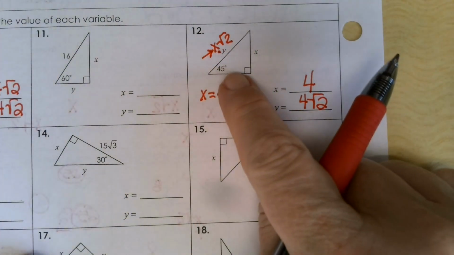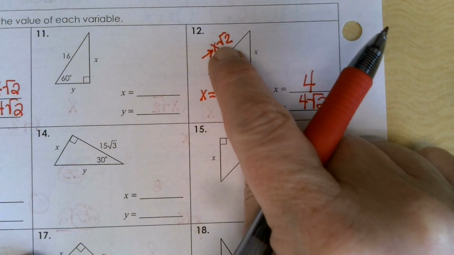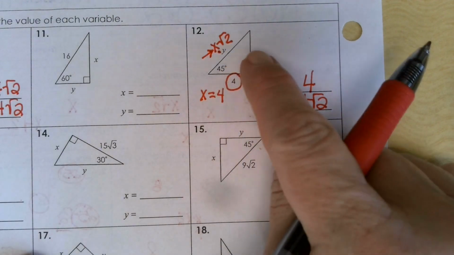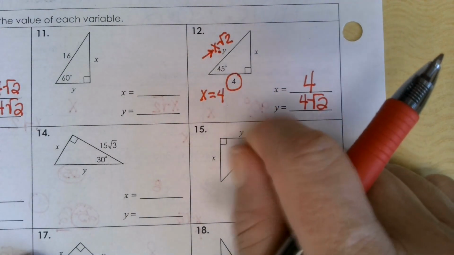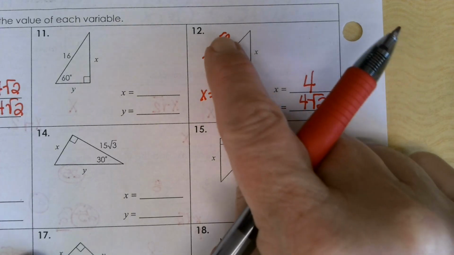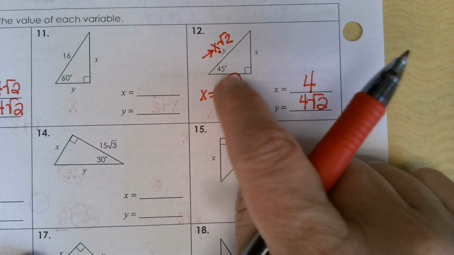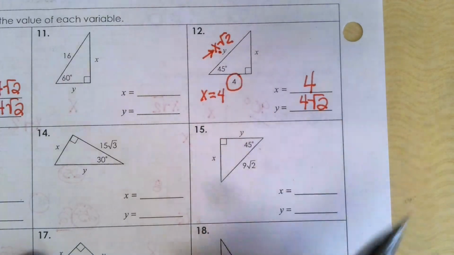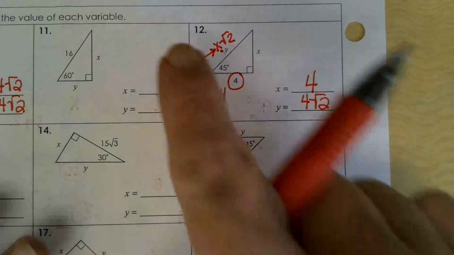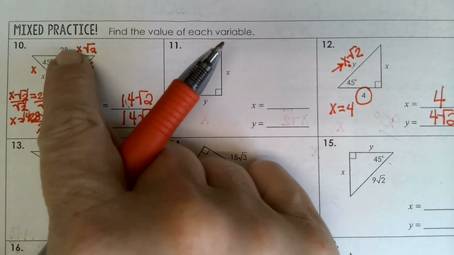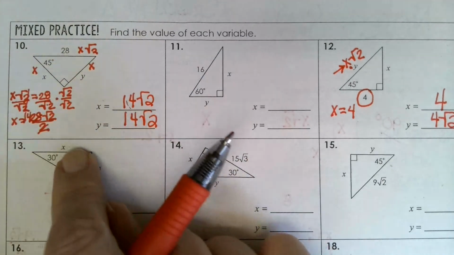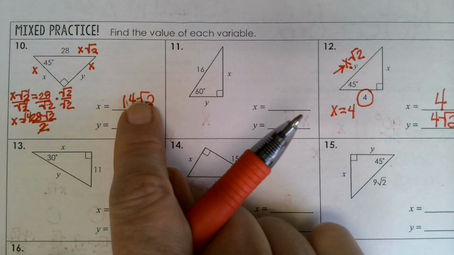This is represented by x, x, x radical 2. 7, 7, 7 radical 2. 12, 12, 12 radical 2. 5, 5, 5 radical 2. Okay? It's just that when they give you that hypotenuse as another number, that's when you have to do a little bit of work.